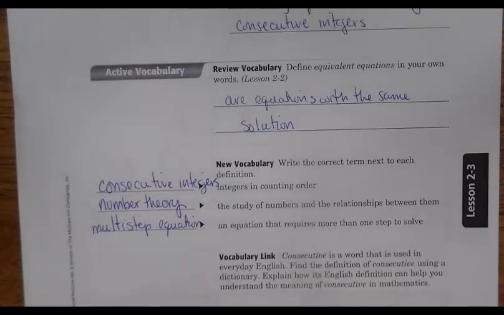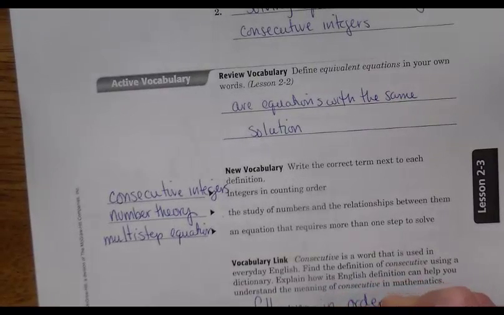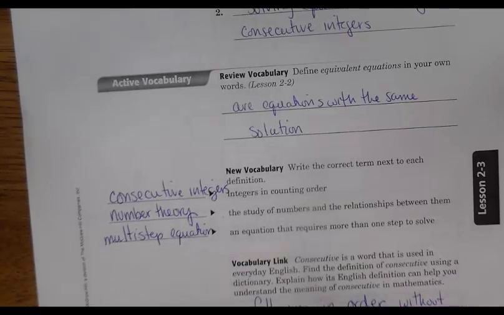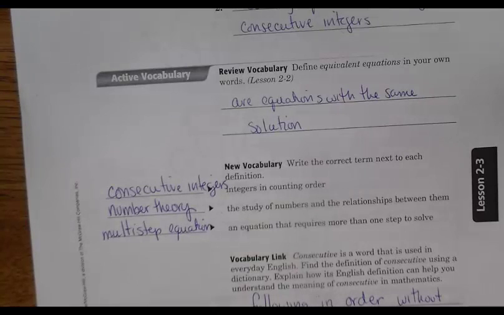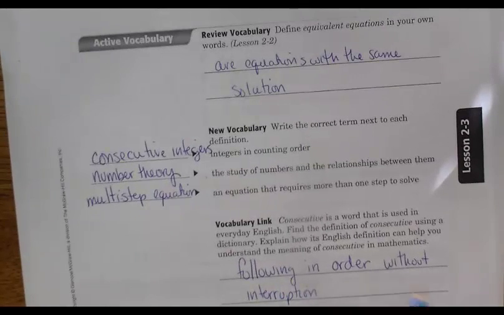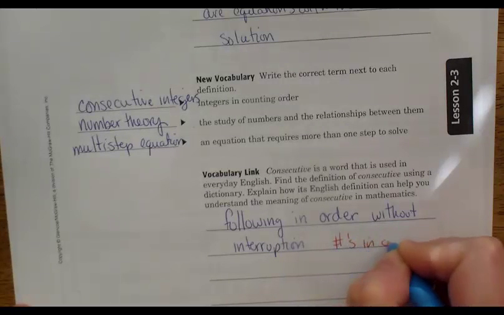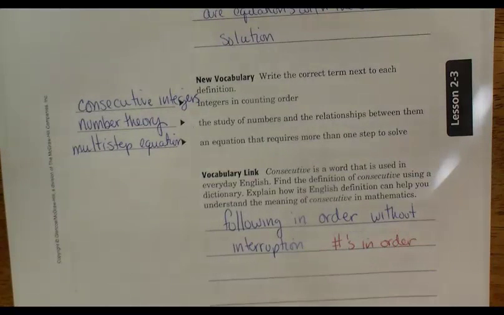All right, we have a dictionary term to look up again, consecutive. So, I'm looking in the dictionary for consecutive. Okay, found connective and conscience. Consecutive: following in order without interruption. Okay, so how will that help us remember the math definition for consecutive? Following in order without interruption means that we have numbers in order. Okay, you may have written something a little differently there, but either way it means the same thing.